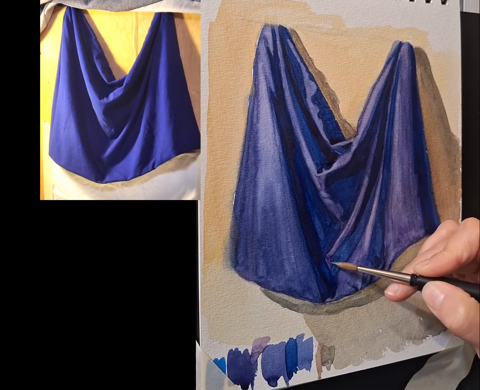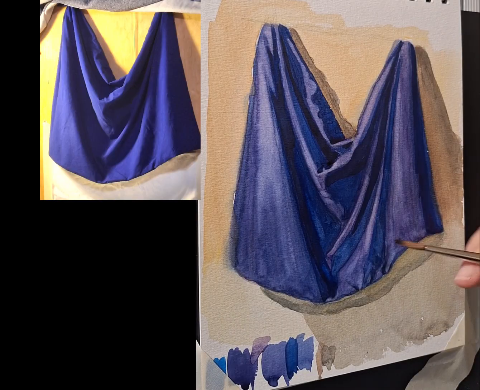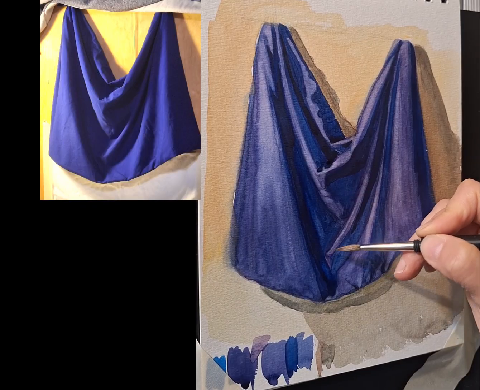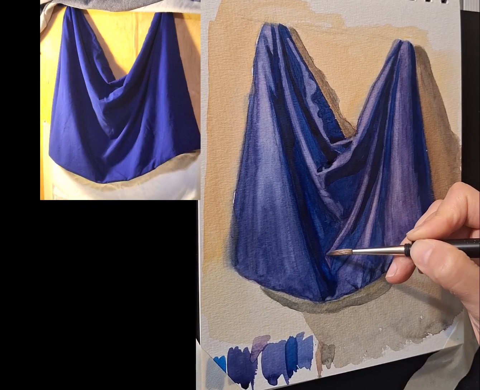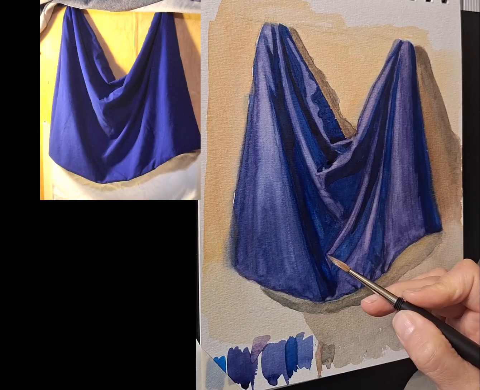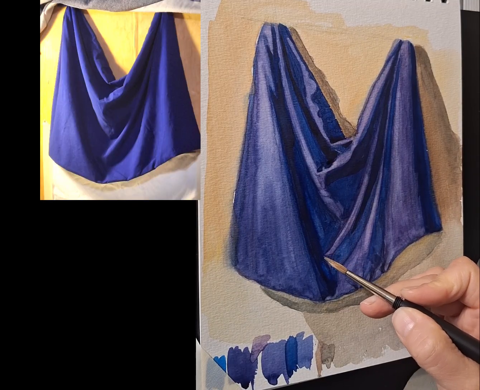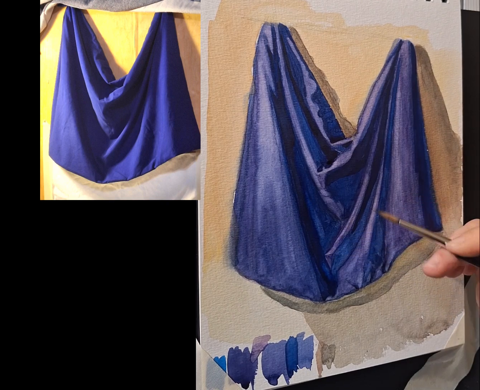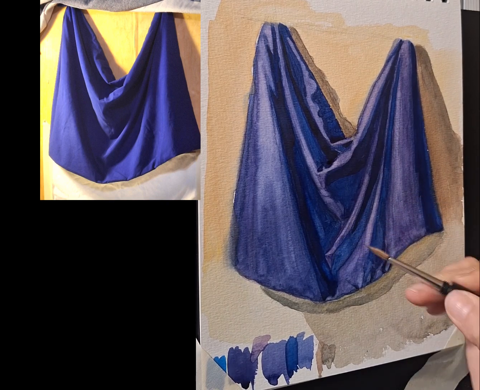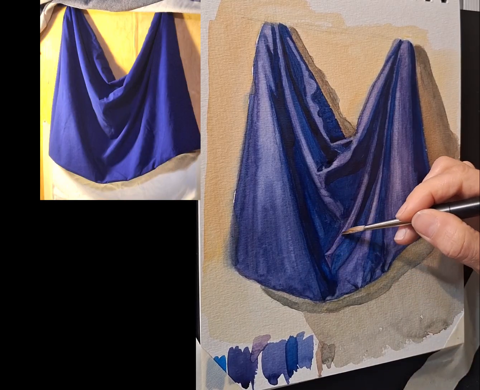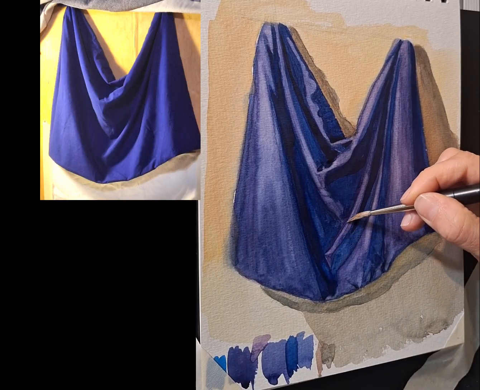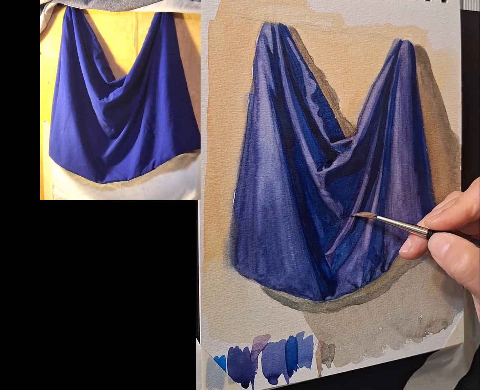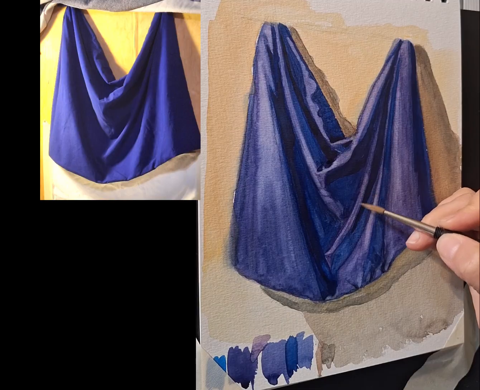So I'm going to make sure that I emphasize that. Darken it a little more toward the light and brightening my light just where it meets that. And I want to keep that nice and sharp here, bright, sharp. And then it softens up as it goes and hides into the shadow.